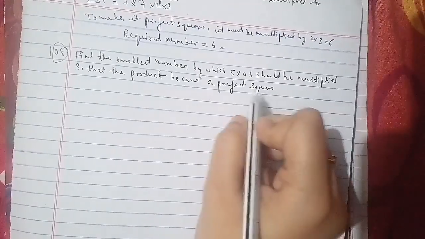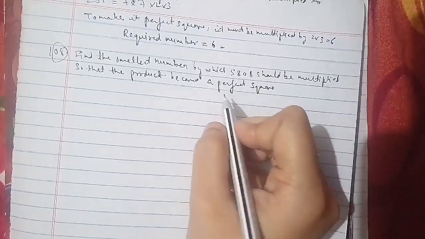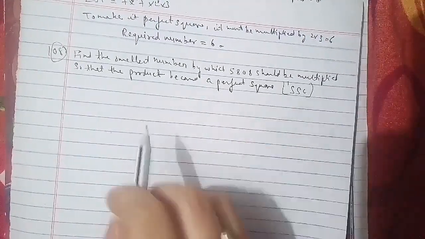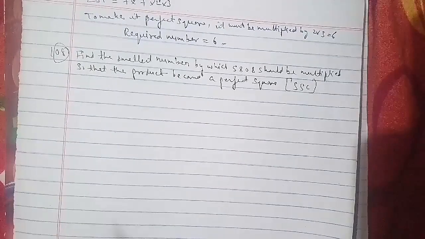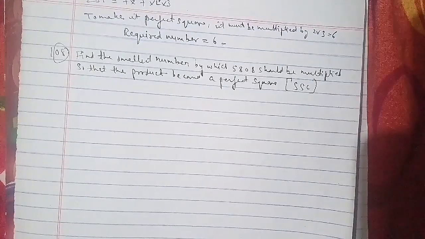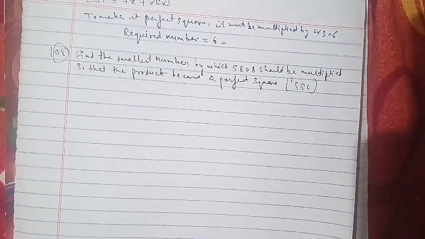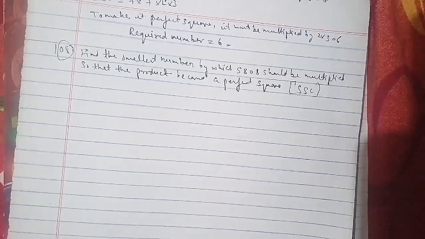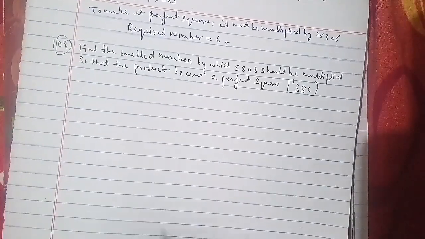This has been asked in your SSC examination paper. Now we'll go ahead with the solution for this as well, and that is also an important one. The options are 2, 3, 7 and 11, as I told you. So let's go ahead with the solution.